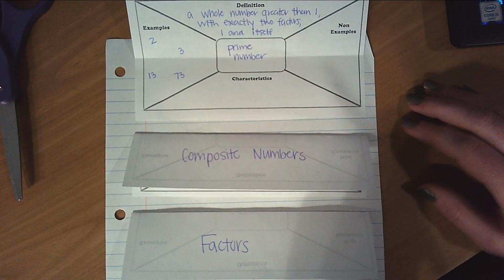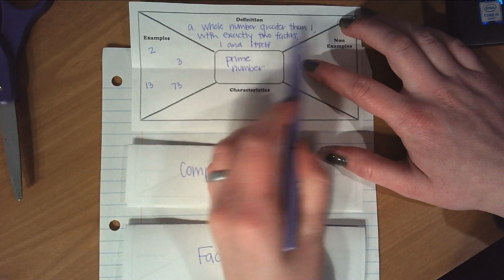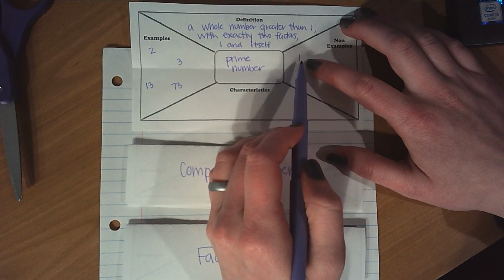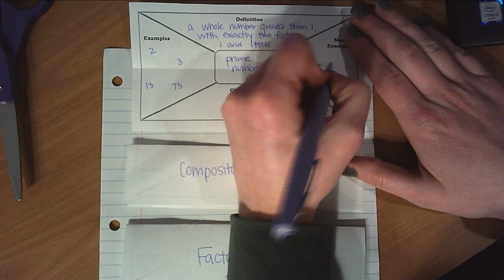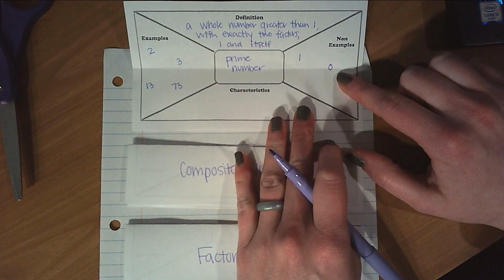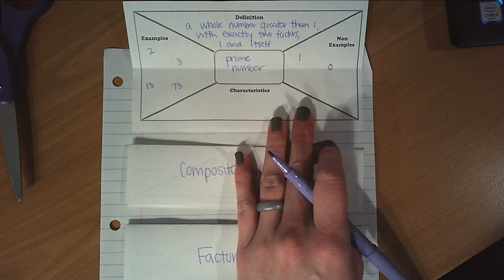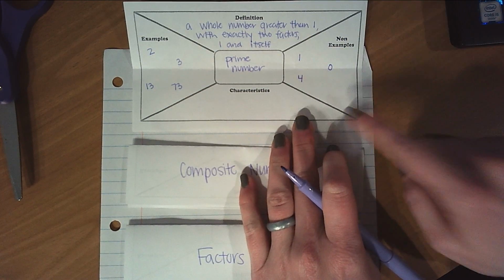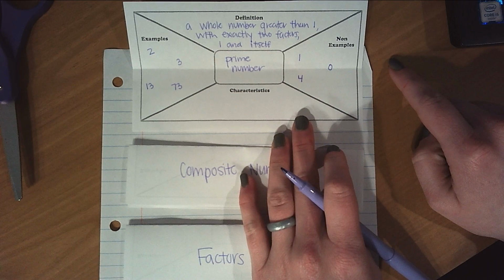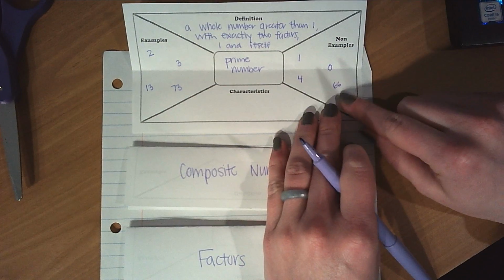Some non-examples of prime numbers. 1 is a non-example because it is not bigger than 1 and it only has 1 factor. 1 times 1, that factor is only 1. 0 is a non-example because it is not bigger than 1. So automatically, by definition, 0 is not a prime number. We have other numbers like 4. 4 is an even number. You can do 1 times 4, or you can do 2 times 2. Another non-example of a prime number would be 66.